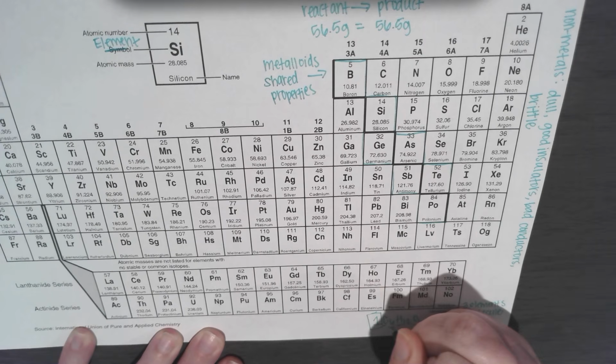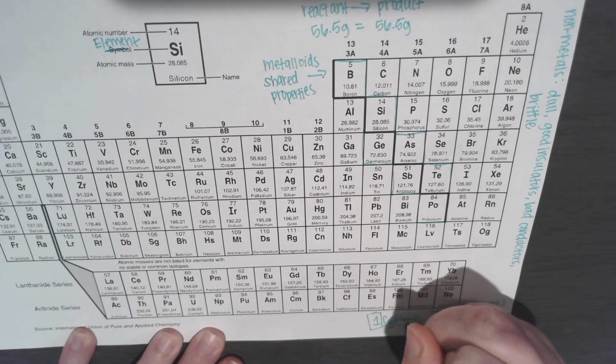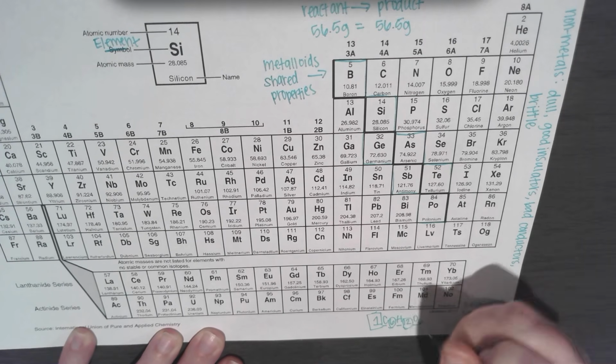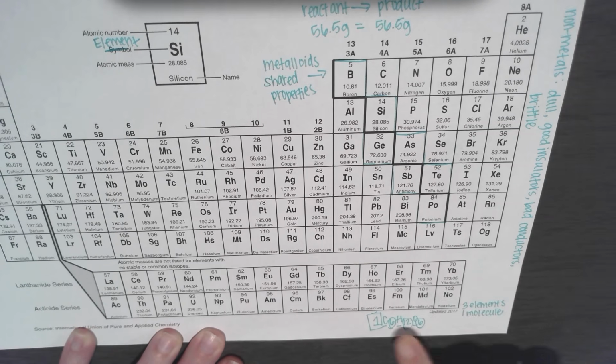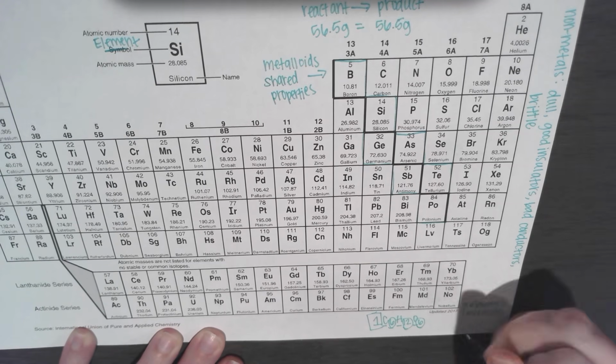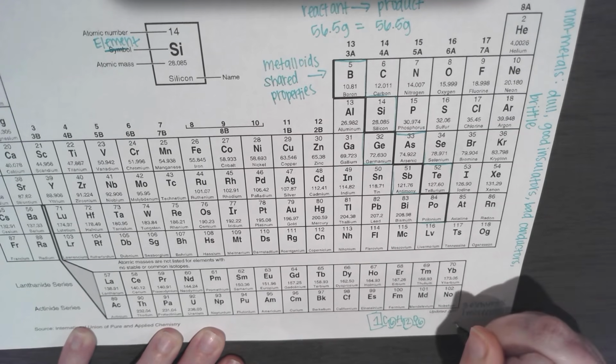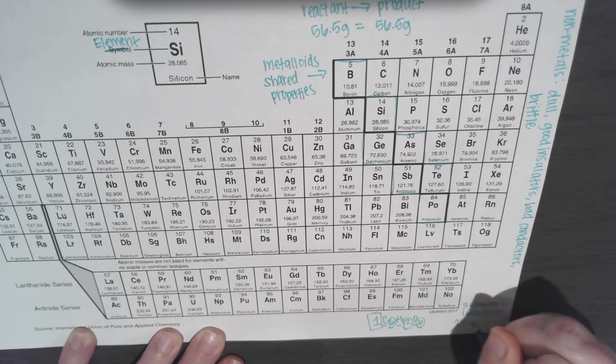And I have 6 carbons, 12 hydrogens, and 6 oxygens. So I'm going to add up my subscripts, and 6 plus 12 plus 6 is 24 atoms.